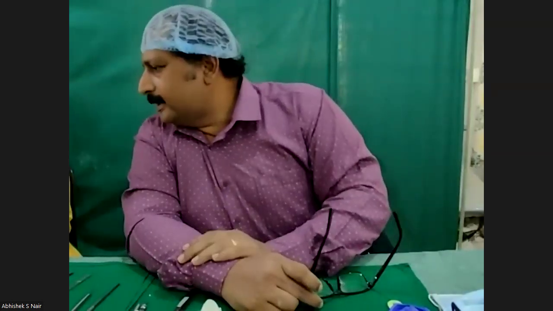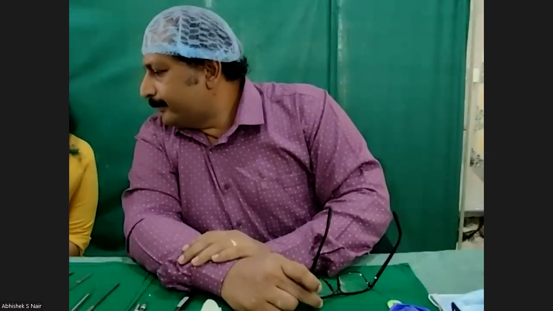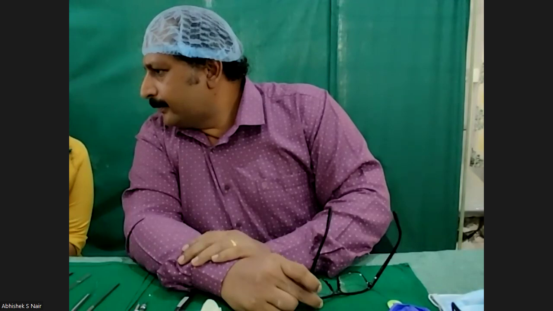If you ask me for a definite answer to this question, I think that question has to be clarified a little, because once you place a crown over it, loading it immediately, then it is neither a cover screw nor a healing abutment. It's going to be a real abutment on top of it and a crown placed over it. When you're loading an implant, that means it is not a cover screw, not even a healing abutment, but a real abutment and a crown over it. Hope it's clear.